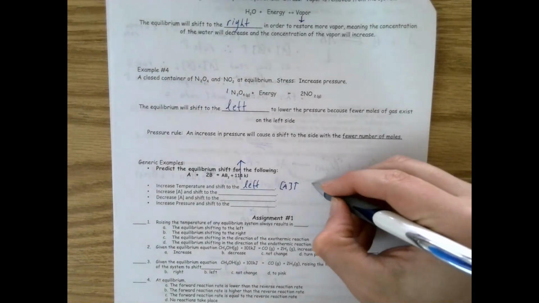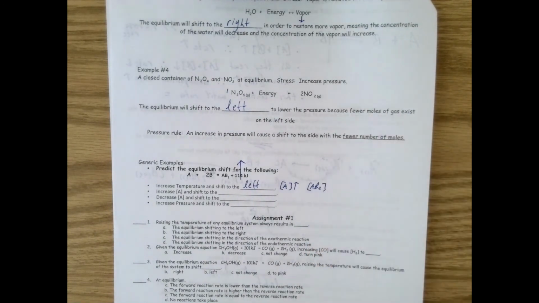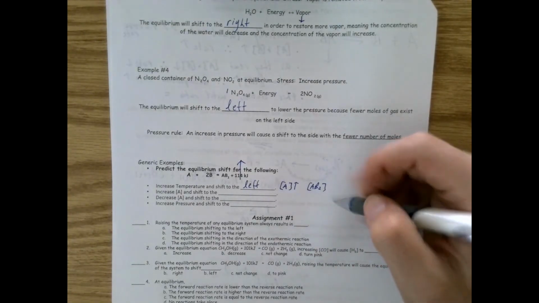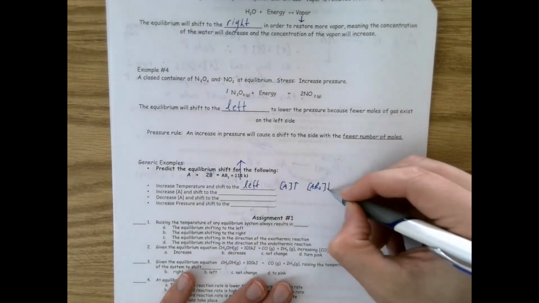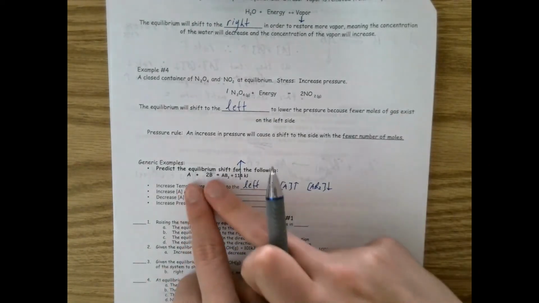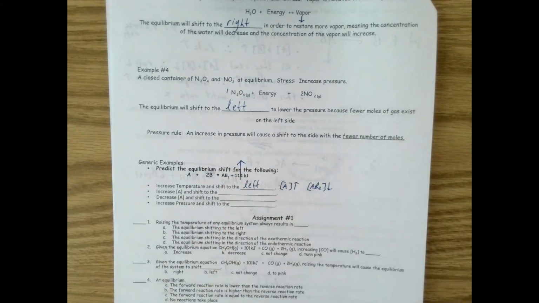But then, what about the concentration of AB2? Am I producing more AB2, or am I using up more AB2? Using up more of it. So will the amount of AB2 that I have go up or go down? Go down. So that's what I mean by shifting to the left. We're going to make more A and B and have less of AB2. Okay, the reaction in that direction is favored. We're producing more of that. Okay.